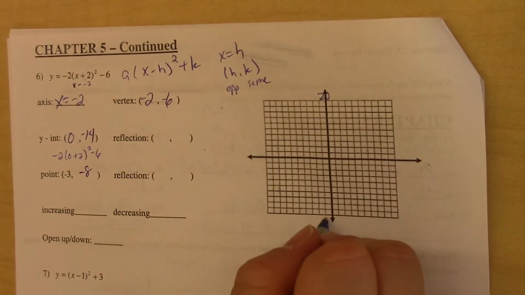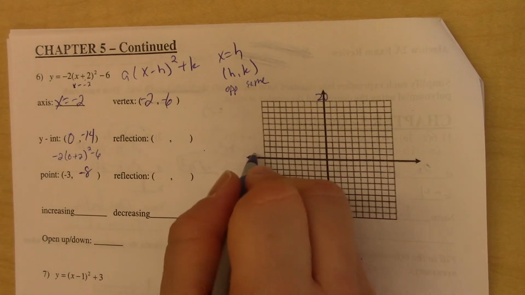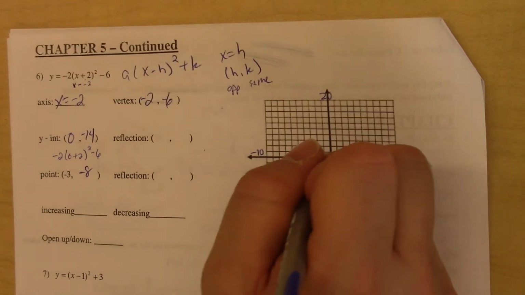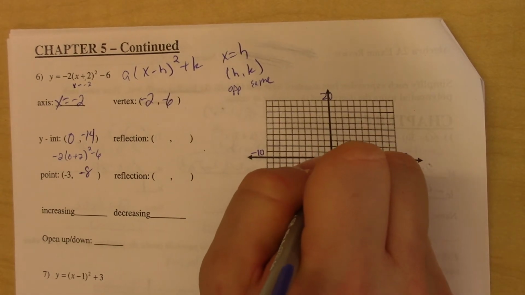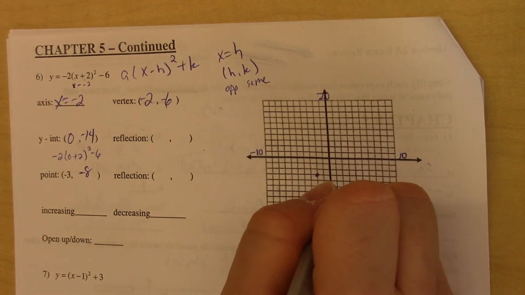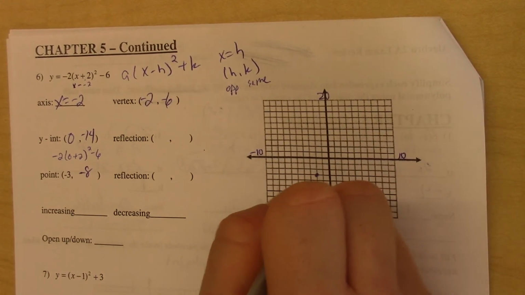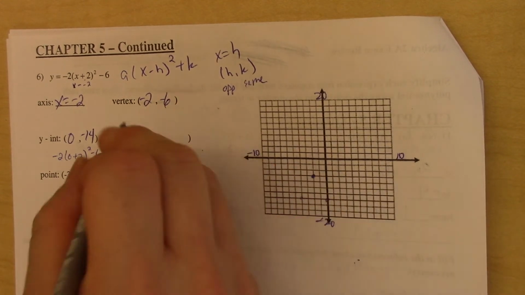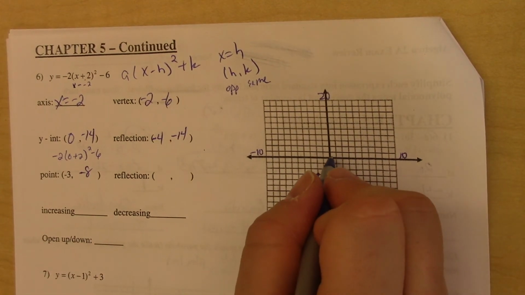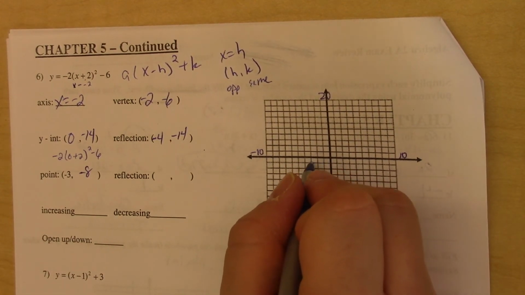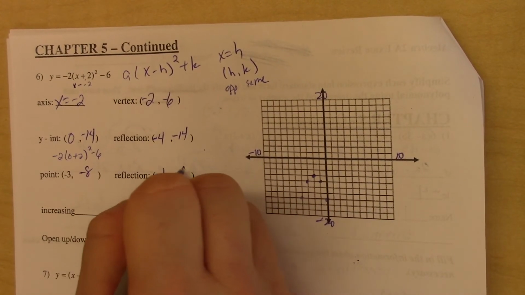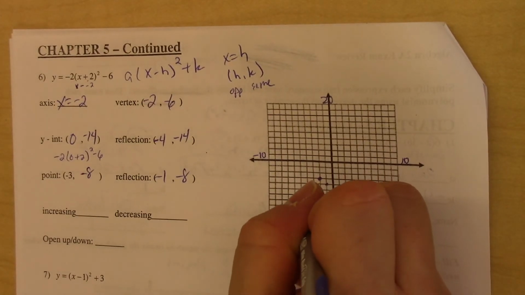I'm going to go up to 20 and -20 here. But on my x's, I'm just going to go by ones. You can do that. Just widens it a little bit, makes it make more sense. -2, -6 is right here. And 0, -14 will be right here. That reflects 2 away and then 2 away again to give me right here, which is -4, -14. Reflection for -3, -8 is right here. So I reflect it here and I get -1, -8. Connect my dots.